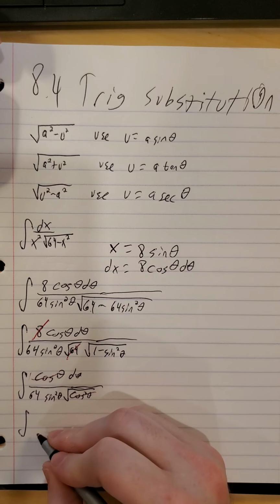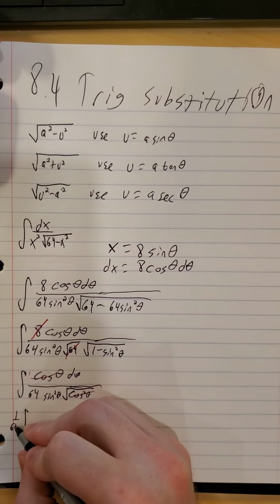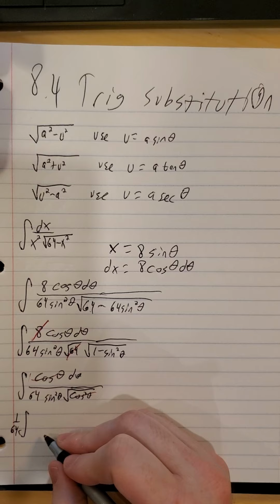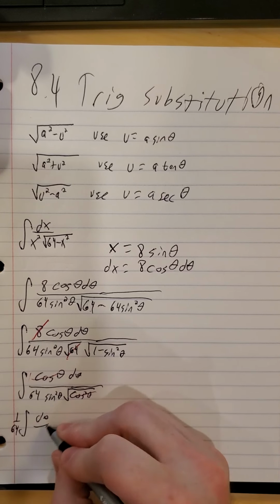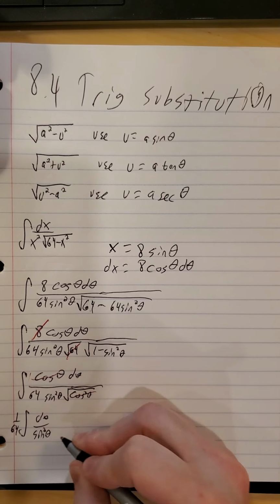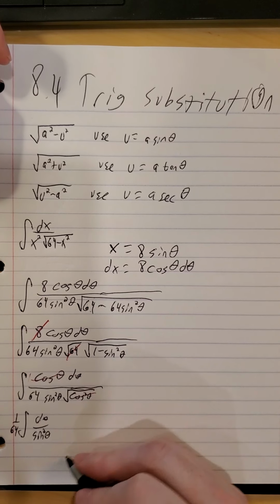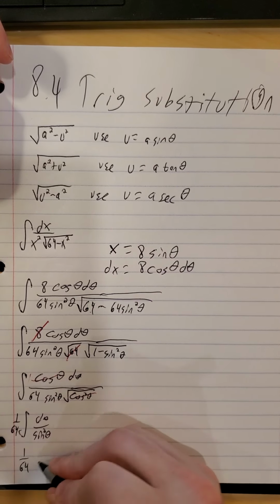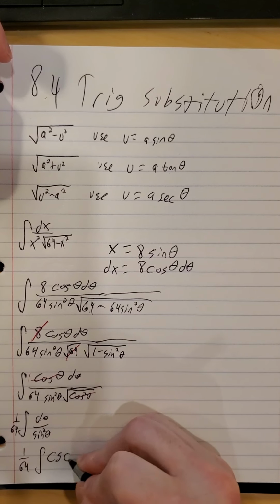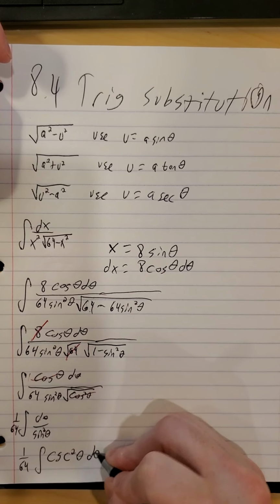So we have the integral of, we can pull the 1/64 if it's easier, d theta over sine squared theta. So this would be 1/64 integral of cosecant squared theta d theta.